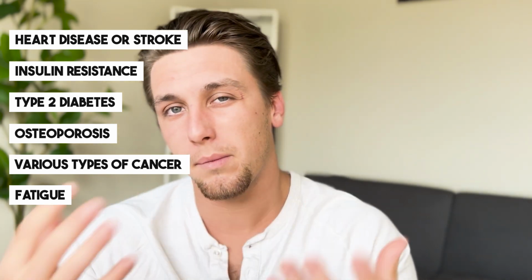Now, you're probably asking yourself, what does having visible abs have to do with the negative health implications that I just listed? Well, this stems from the fact that not having visible abs means one of two things. You either have excess body fat, minimal muscle mass, or some combination of both of them. And excess body fat and minimal muscle mass are both leading indicators of and increase your risk of having the negative health implications that I just listed.